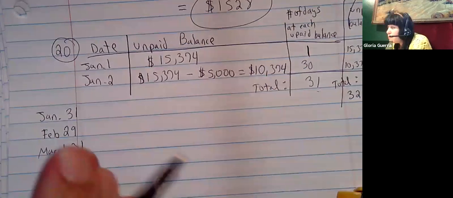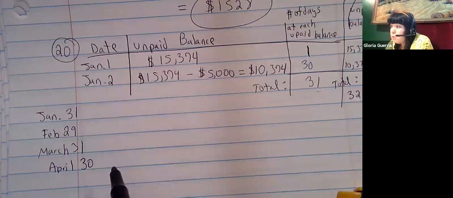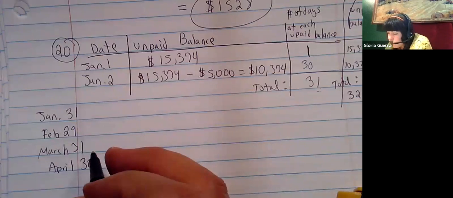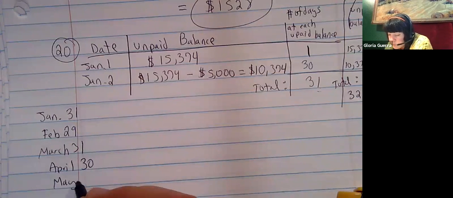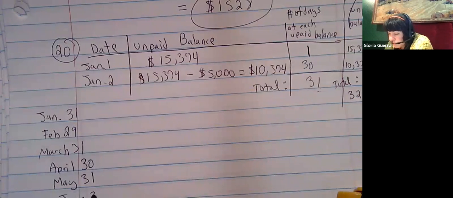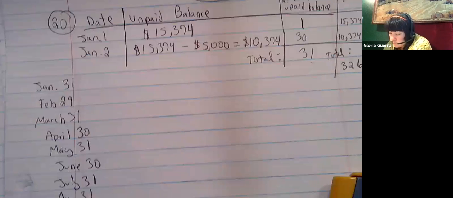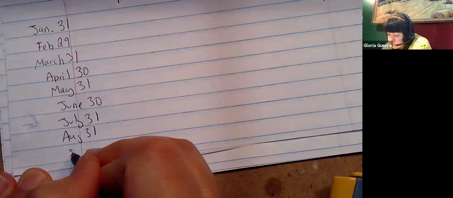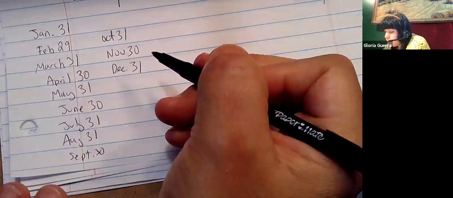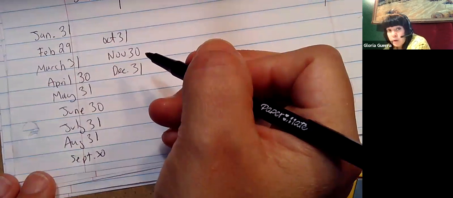April is 30, May is 31, June is 30, July is 31, August is 31, September is 30, October is 31, November is 30, December is 31. So this one might be off if we had a leap year, if it has an extra day in there. But that's the idea.